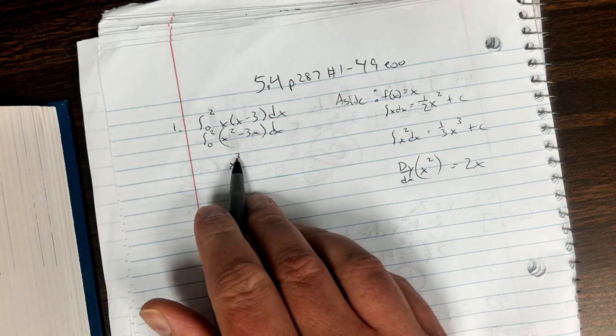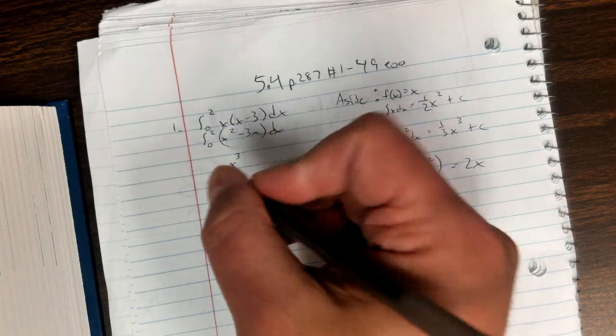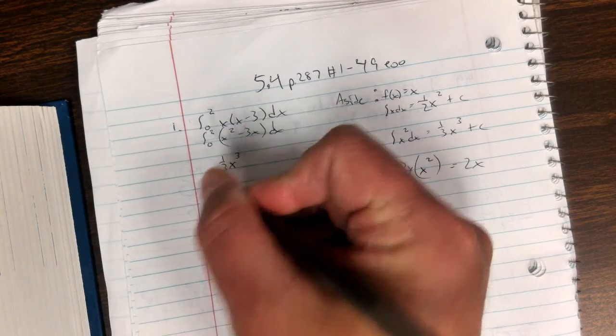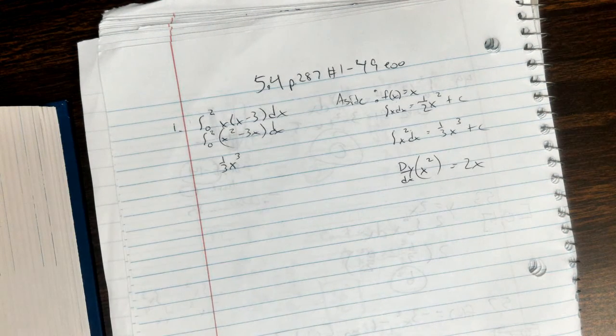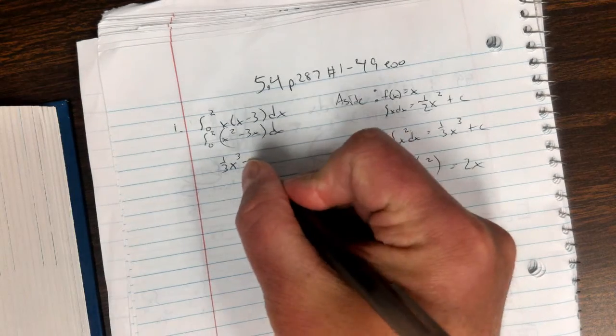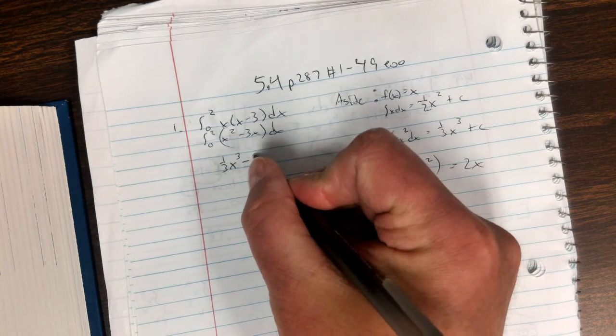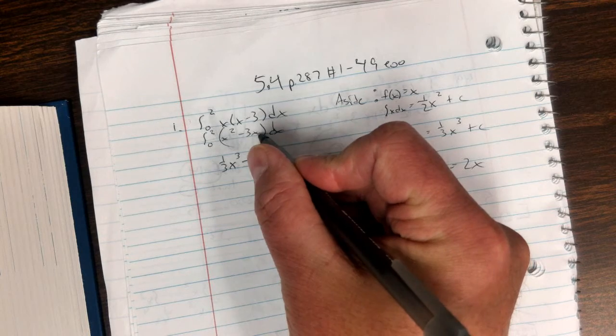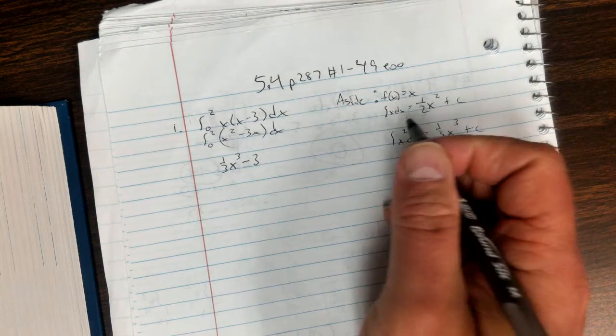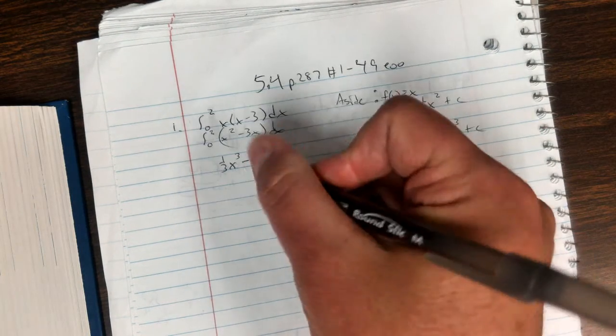And then we do 1 over that. So 1/3 x cubed. Then minus, okay, let's just put our 3 there, and then the integral for x would be 1/2 x squared.